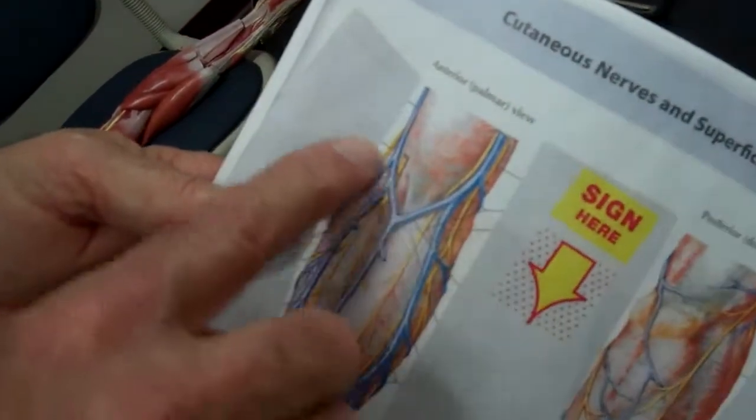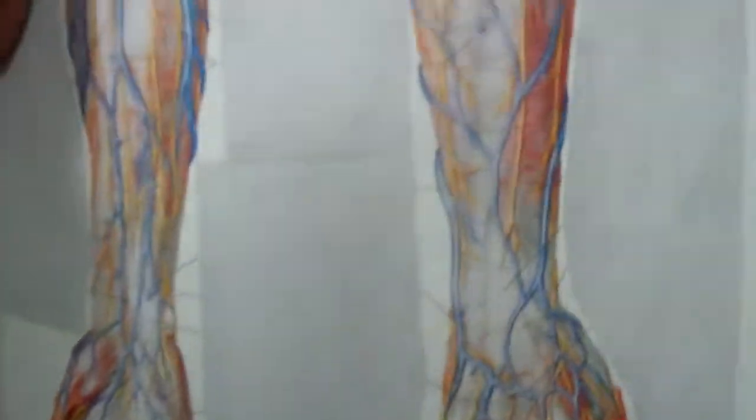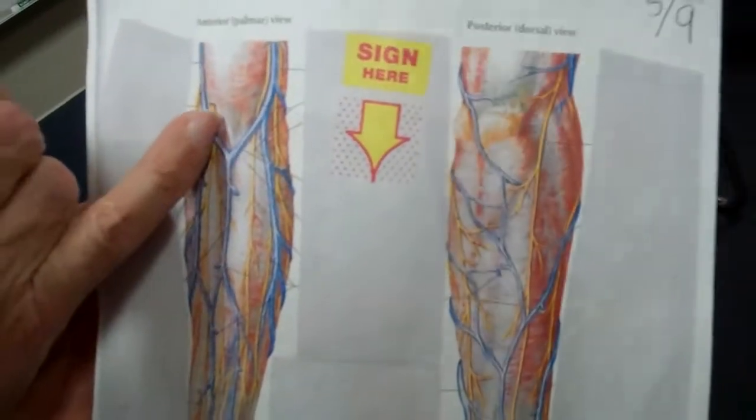You see them? They are very close to each other. This is dorsal coming from the radial. This is the continuation of the musculocutaneous.